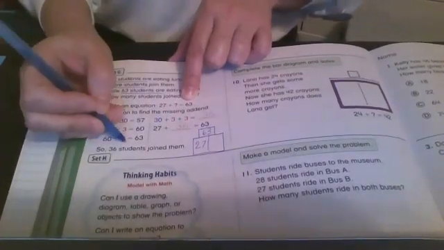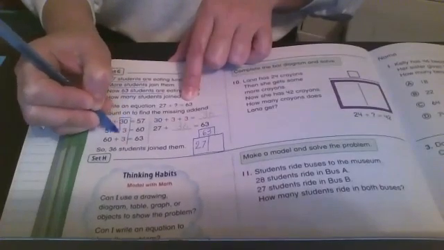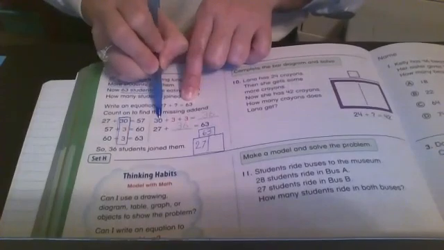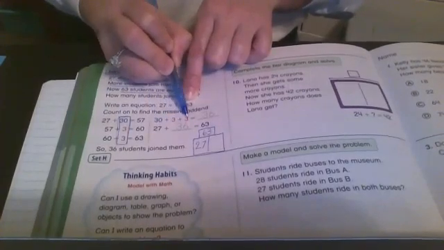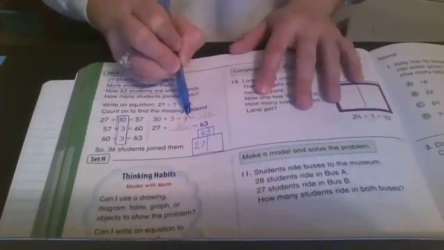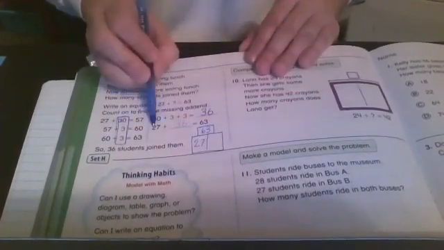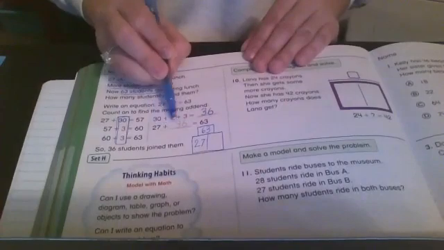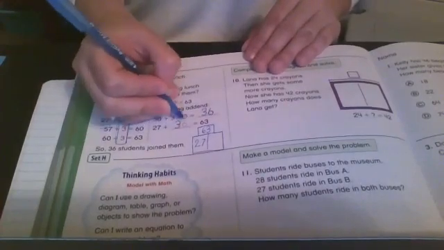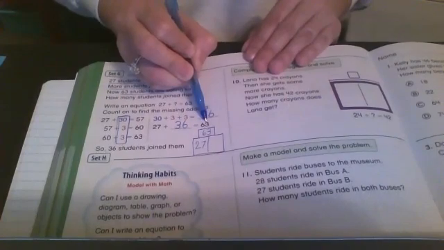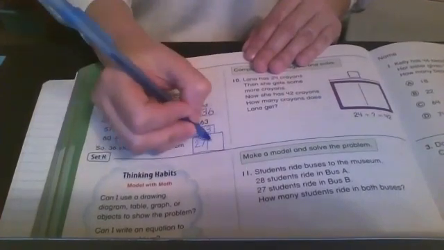Okay, so now they're taking these add-ins and they're adding them. 30 plus 3 plus 3. And that gives us a sum of 36. Okay, so 27 plus 36 equals 63. Okay, so that's my missing part, is 36.